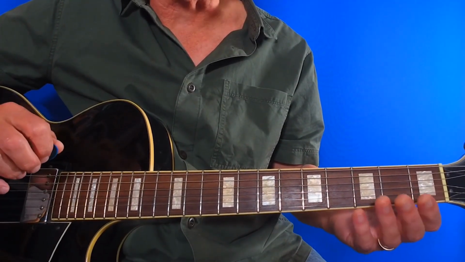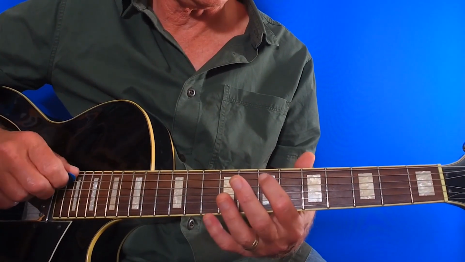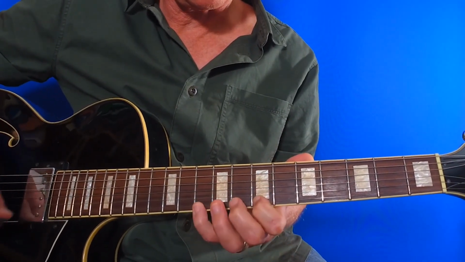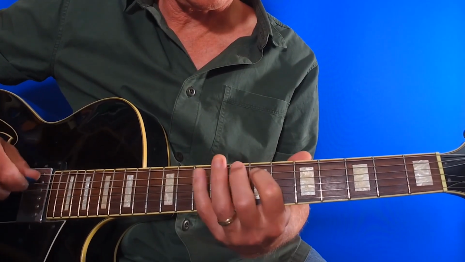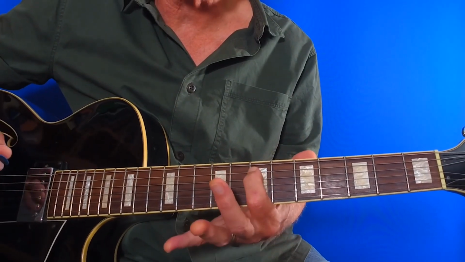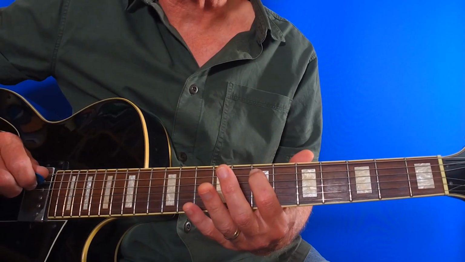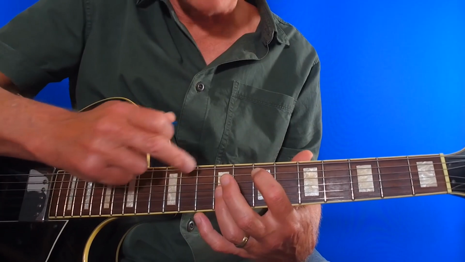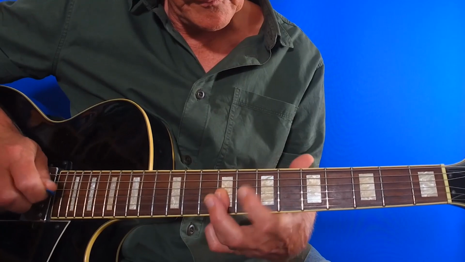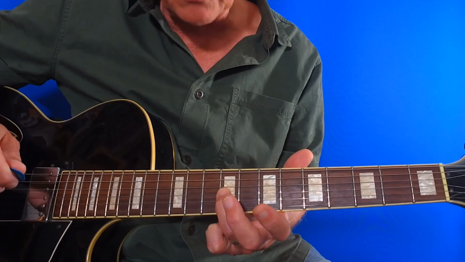So let's start by finding our 4th position minor blues scale pattern in E. So we know we've got one key note here on the 5th string at fret 7, and because this note is on the A string, we can use the A octave pattern from the CAGE system to find another key note E here at fret 9 on the G string.